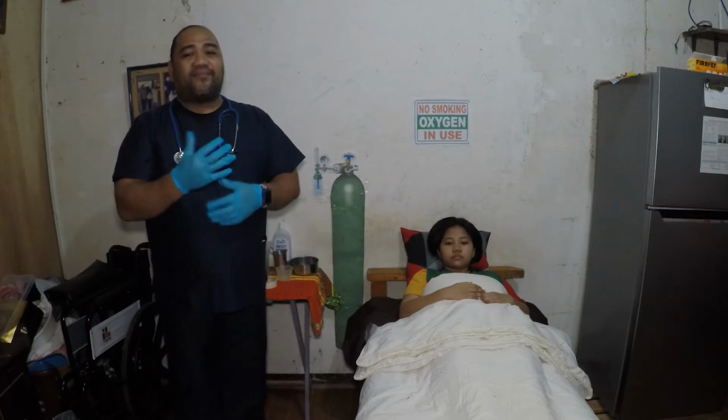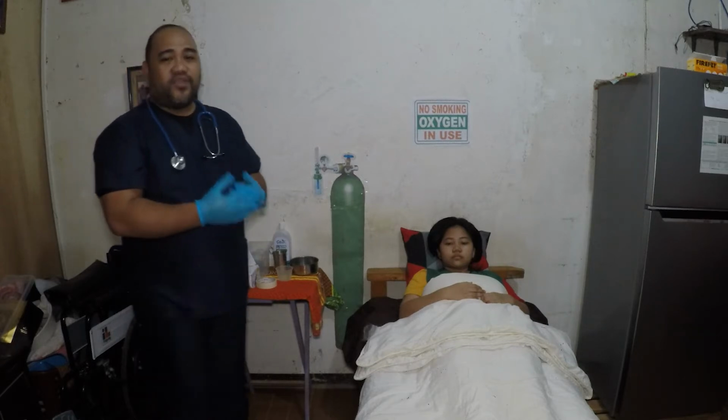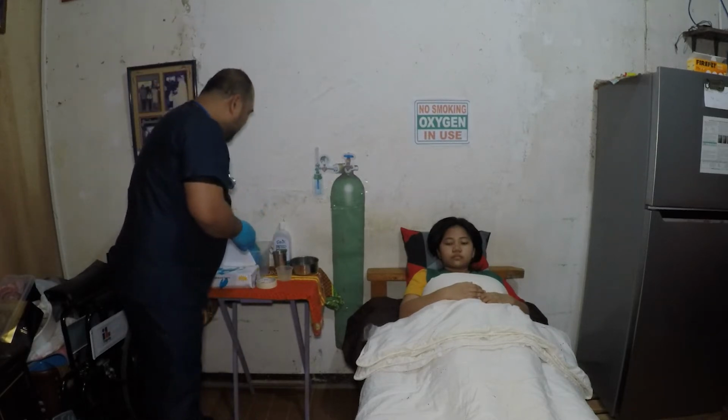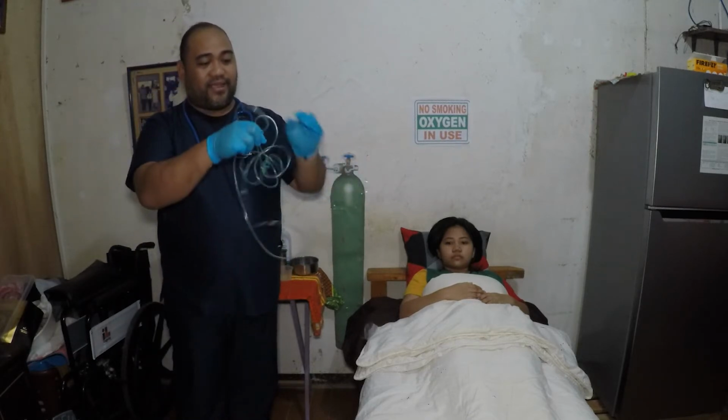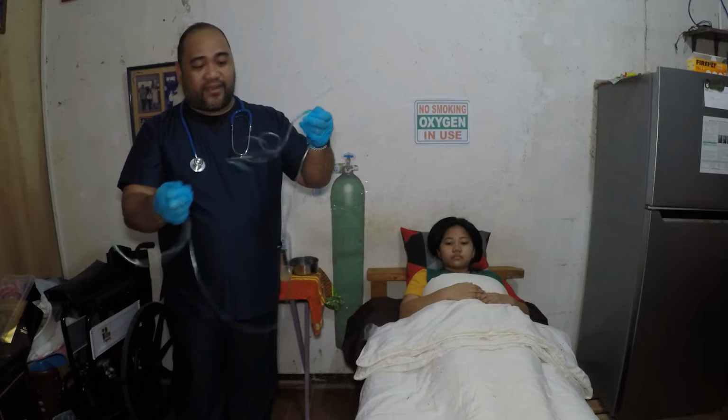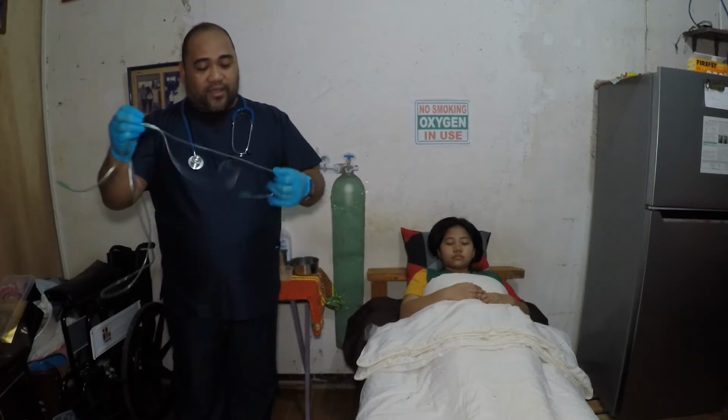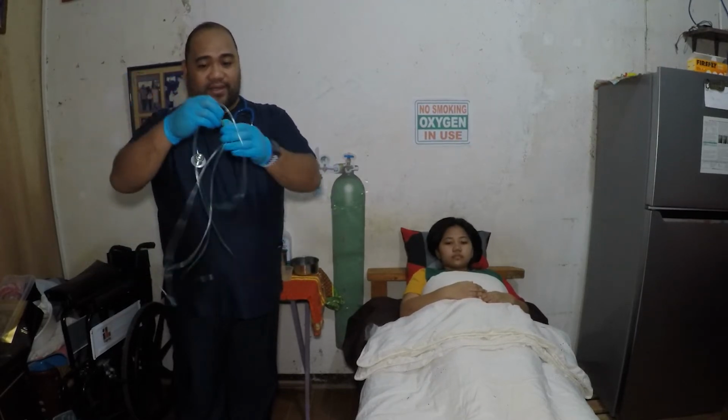And then blow out dust from the oxygen cylinder. Then attach the cannula connecting tubing to the adapter or humidifier. So this is the nasal cannula. Make sure this is really sterile or clean before we use it on our client.